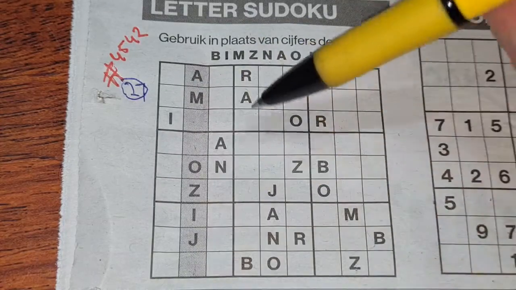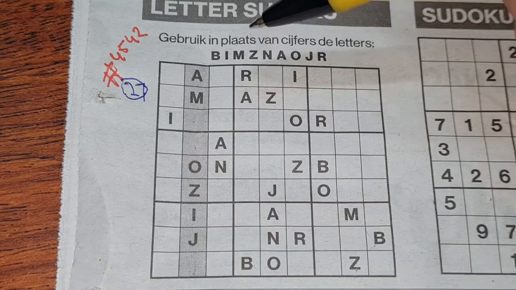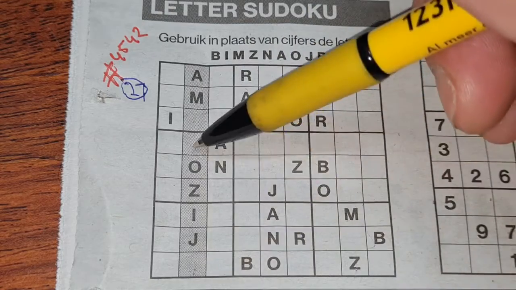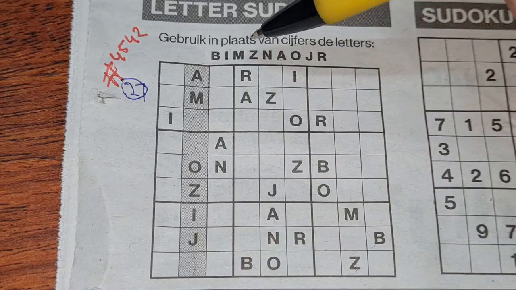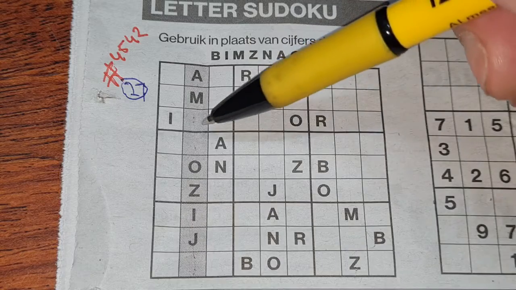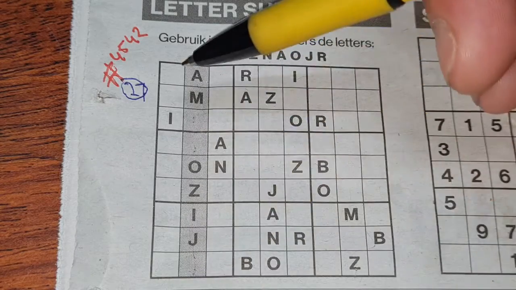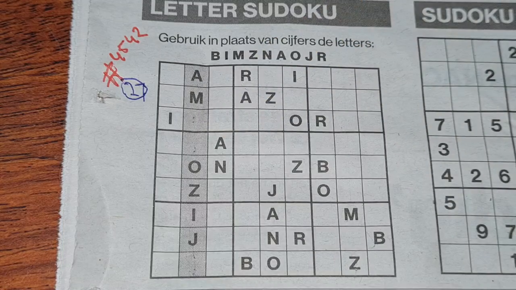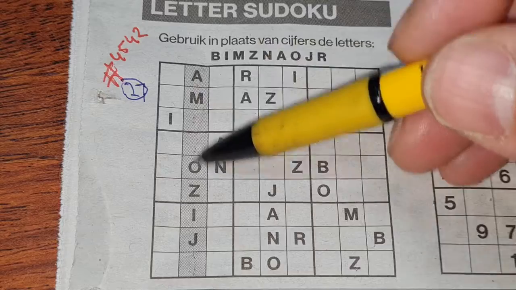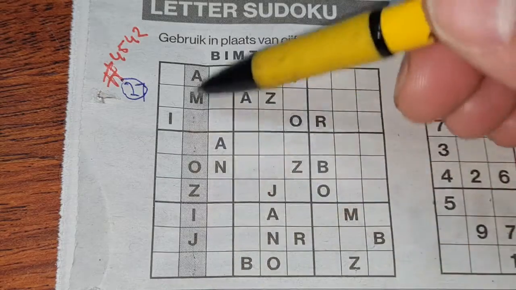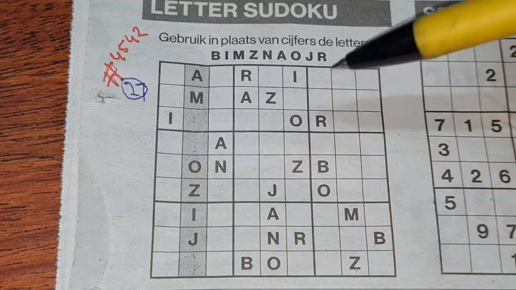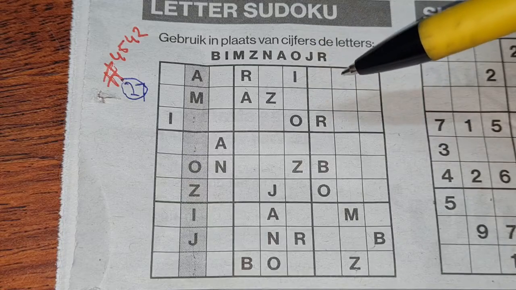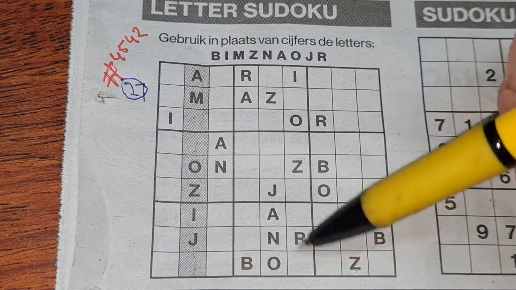Well, we have here 3 missing letters. The B is missing, the R is missing, and the N is missing. All right. So the goal is to look for this word in the second column. So let's get started.